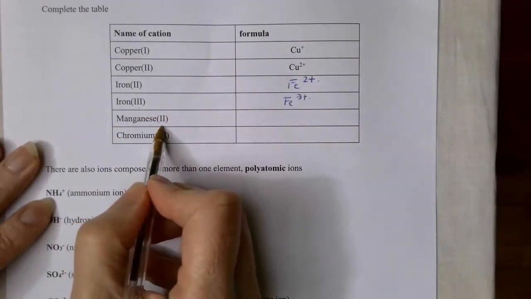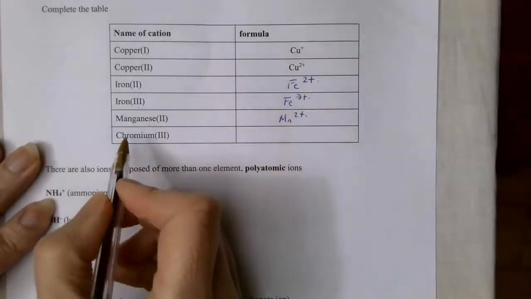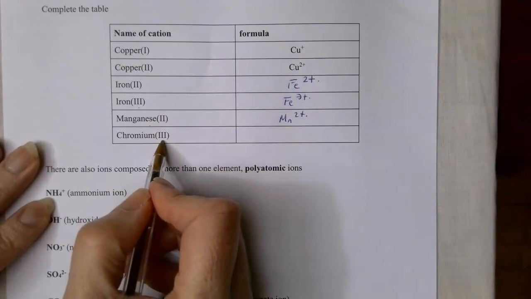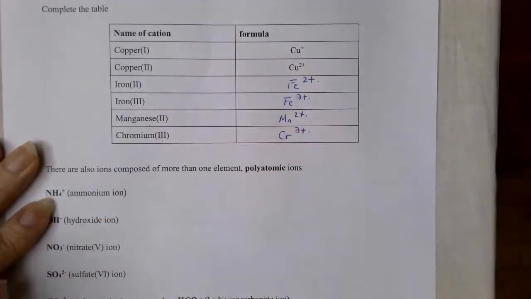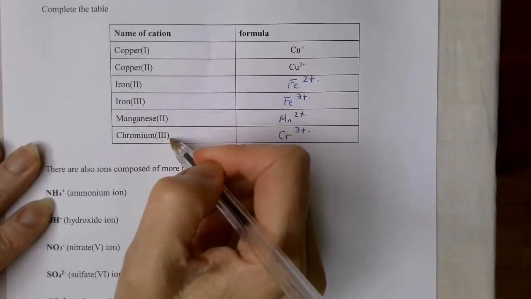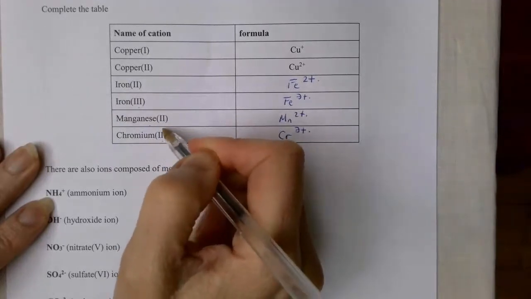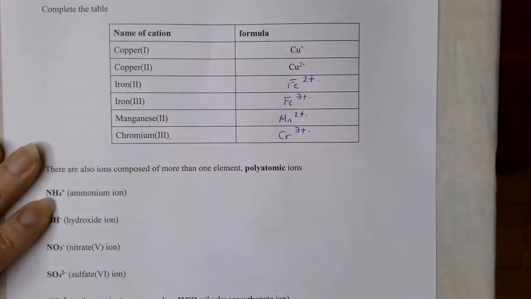Manganese with a 2 is Mn2+, and chromium 3 is Cr3+. So if we've got a metal with a variable oxidation state, which we quite often do, we need to say which one we're talking about, and we do that by adding the Roman numeral after the name of the metal.